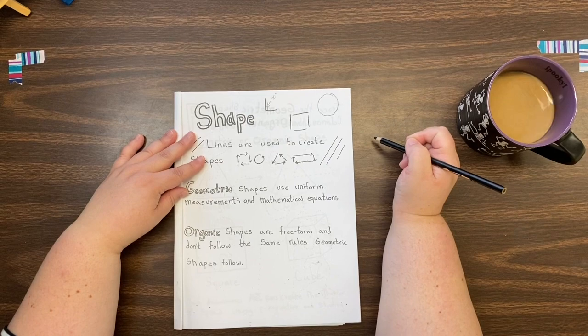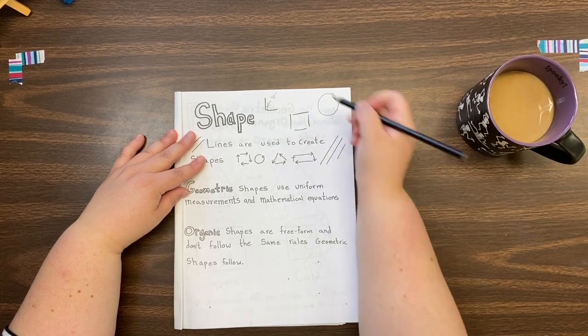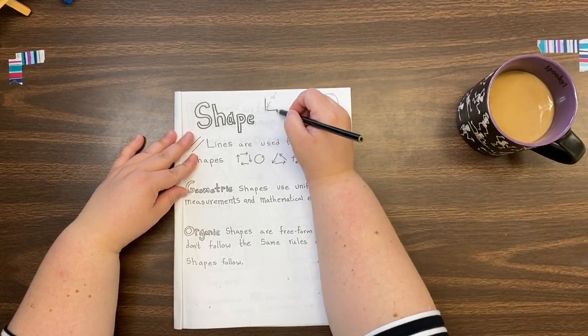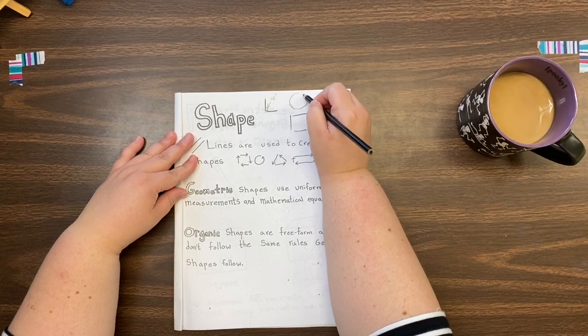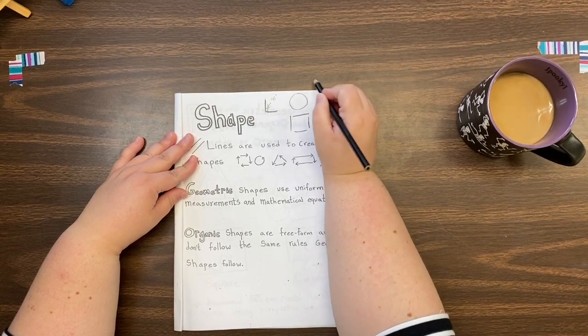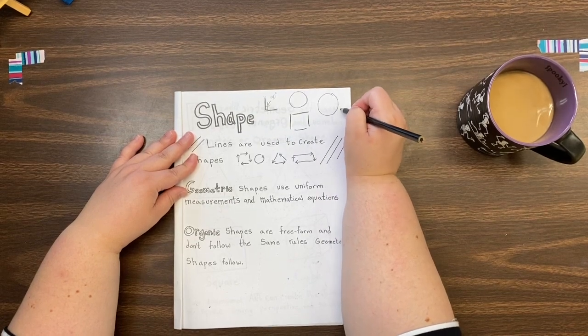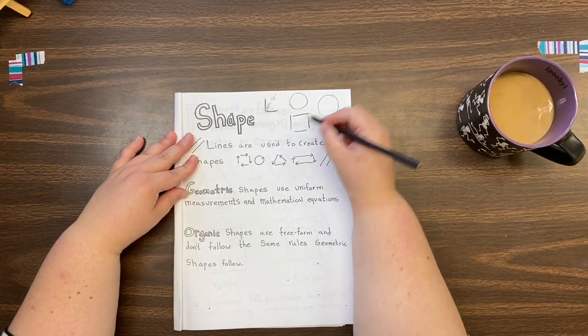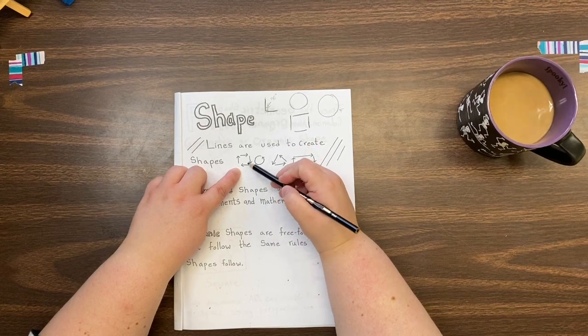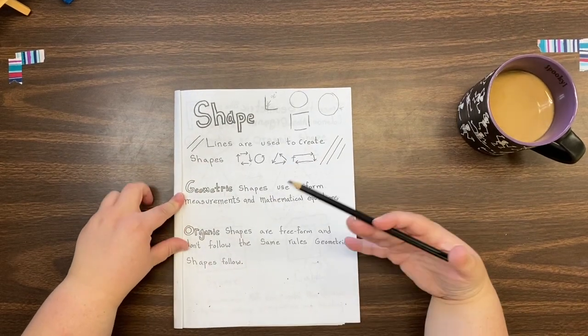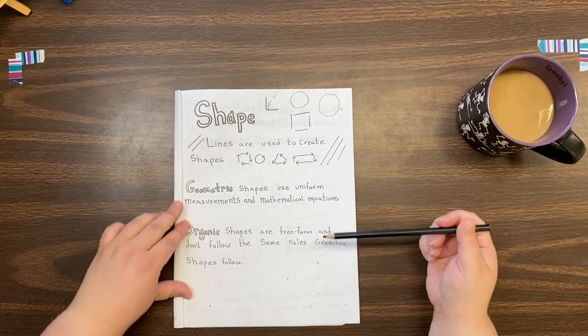There's a rule about what makes something a circle, right? So this is a 90-degree angle. A circle is 360 degrees. It makes a full circle. It's round. There's a mathematical equation. There's a math definition for what a circle is. Same thing with a square. So geometric shapes are definable.